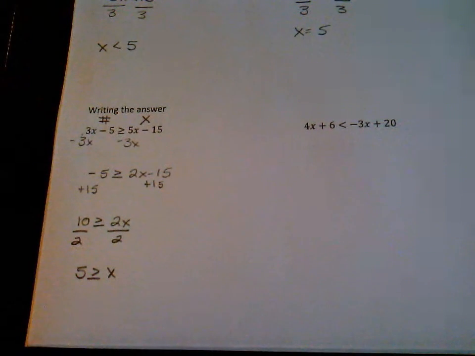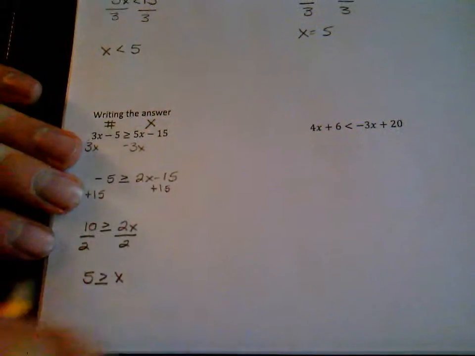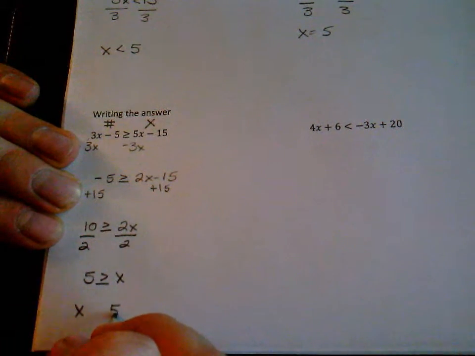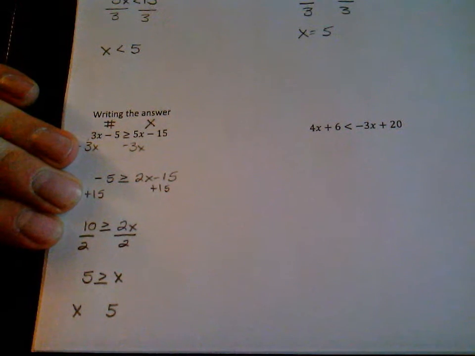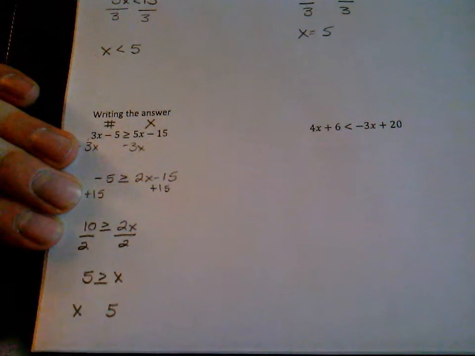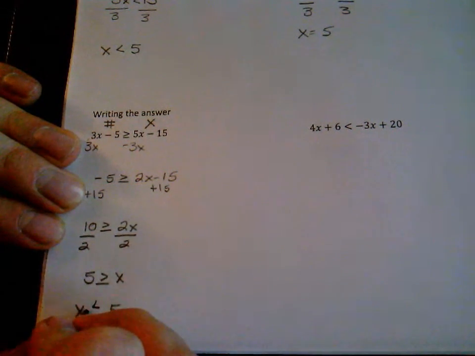Now I'm going to teach you how to graph this on a number line, but in order to do that, we always want this x on the other side. So this is what I'm going to do. I'm going to flip the x, and I'm going to flip the 5. Okay? Now, we're looking at this mouth. This mouth is opening up to the 5, so the mouth is still going to open up to the 5. So essentially the sign just flipped.